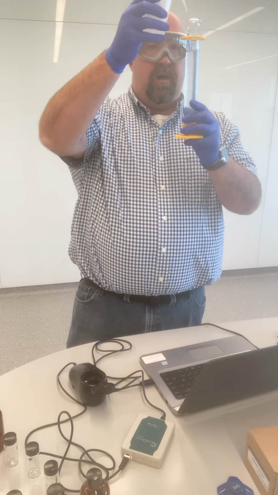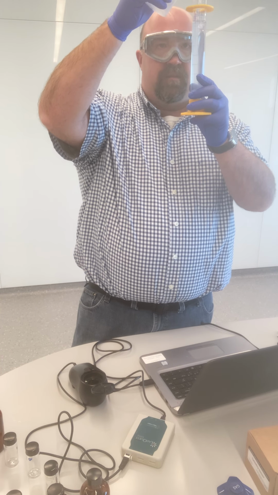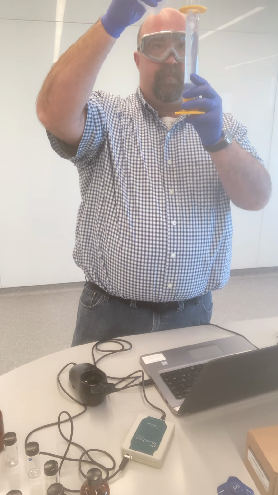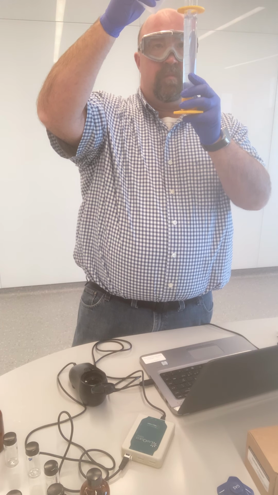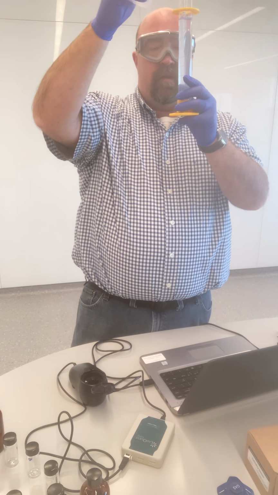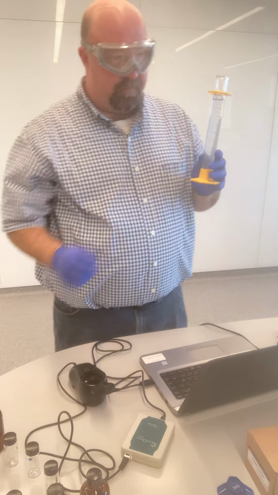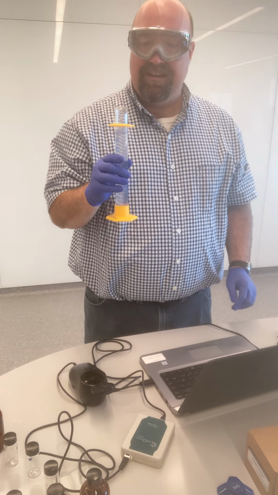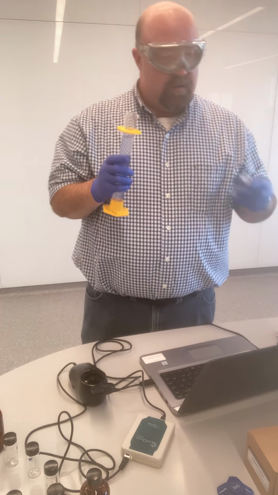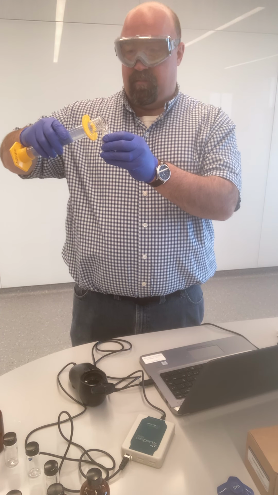So now we're close to 100. I'm just going to use my squirt bottle and get me up to the top. There. I now have some of sample spot 4, which has undergone a 10-fold dilution. And so now we can take our measurements of sample spot 4.